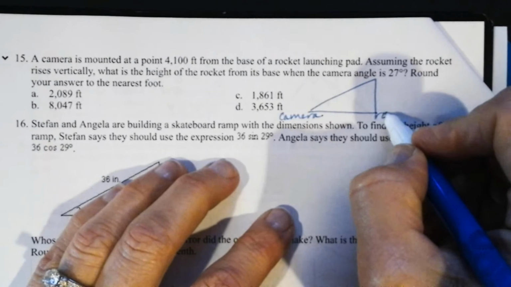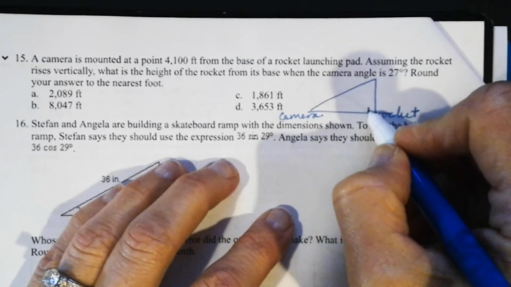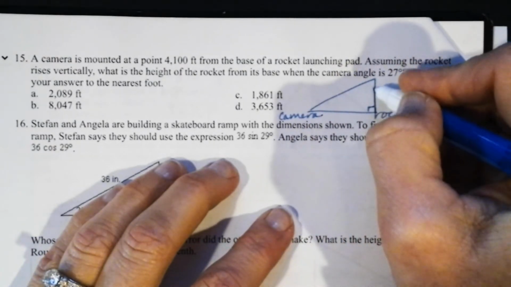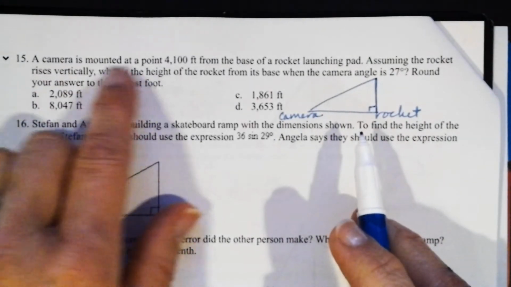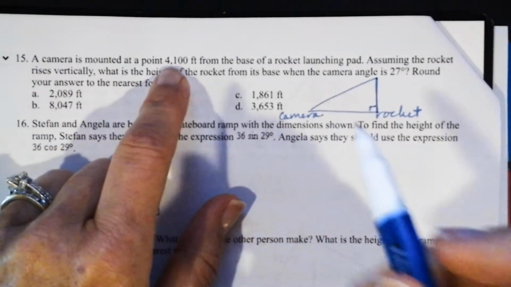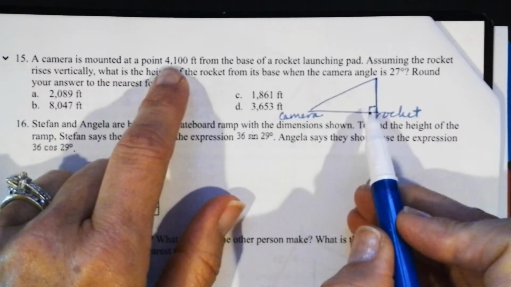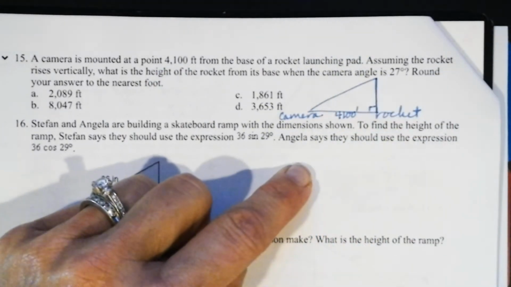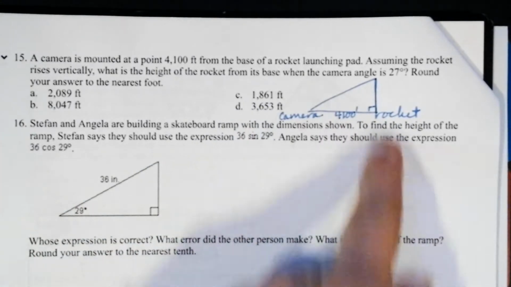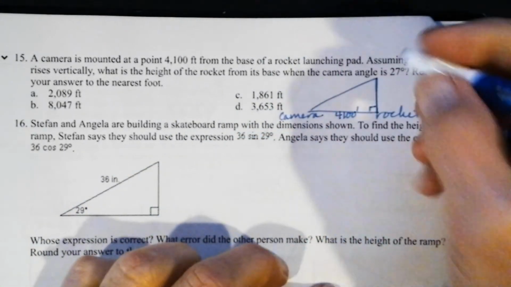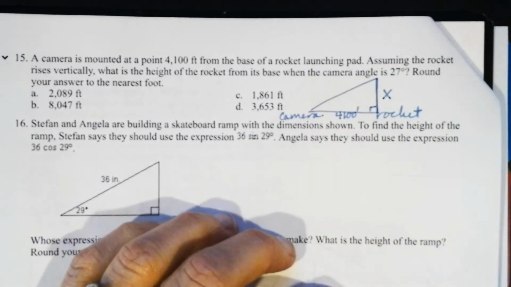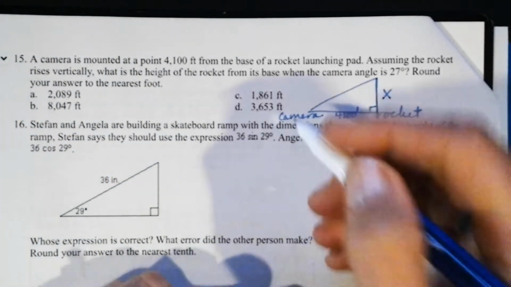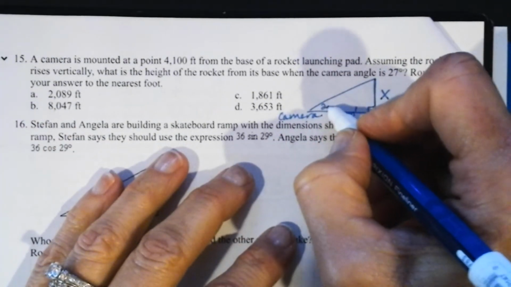I got a rocket over here, and it's going upward. It said it's mounted 4,100 feet from the base. So this is 4,100. And it says the rocket rises vertically. What is the height that it rises when the camera angle is 27?